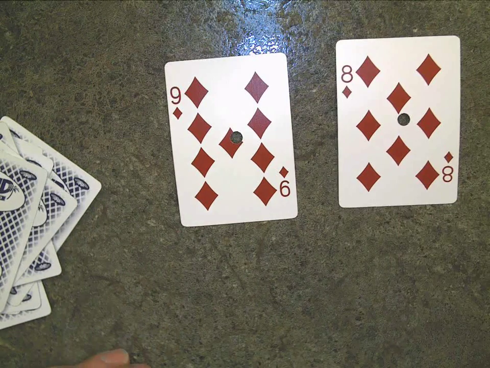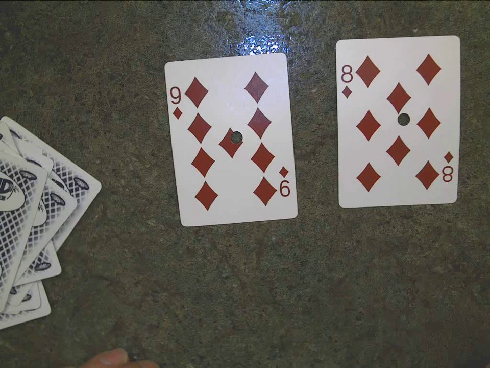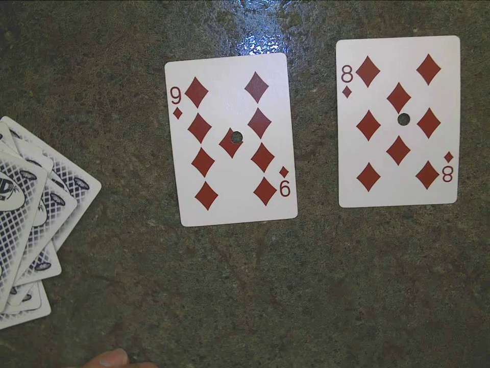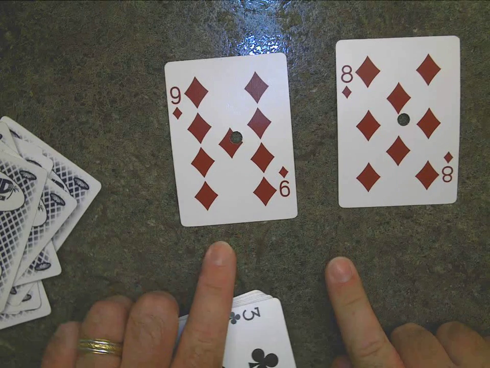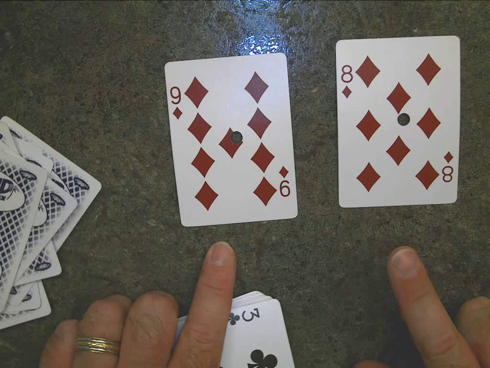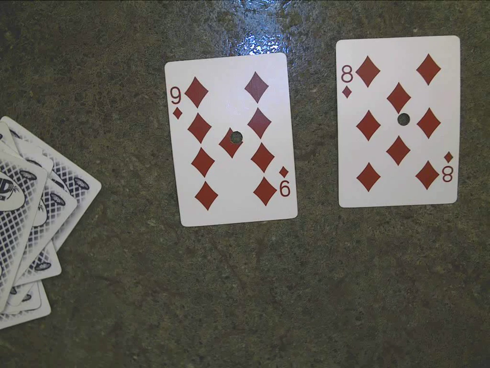Negative 9, negative 8. First thing I want you to do is multiply these. Negative 9 times negative 8. What's my answer? Josh. Positive 72. What happens if I made this an addition problem? Negative 9 plus a negative 8. Negative 17.